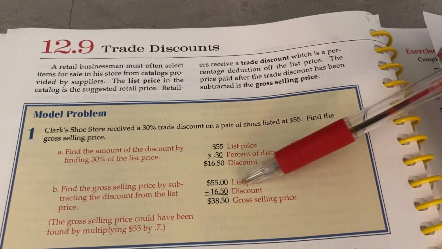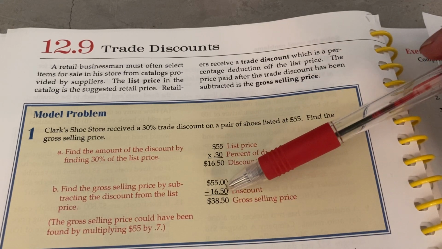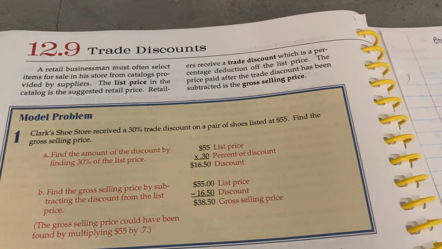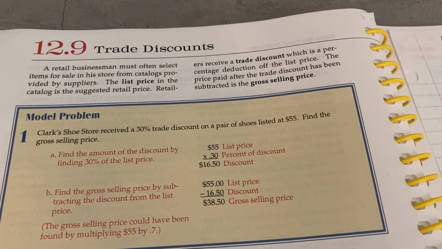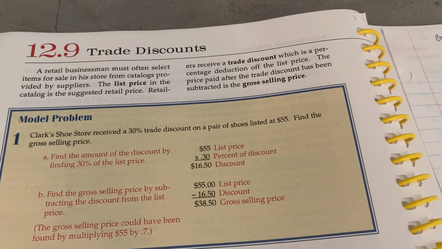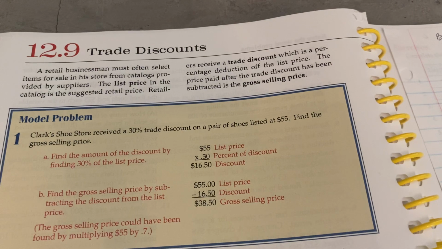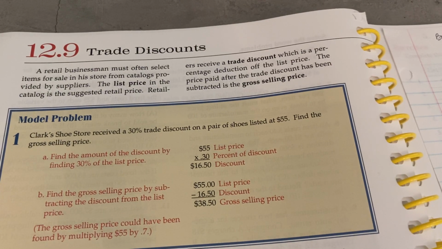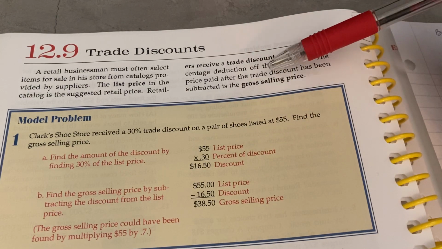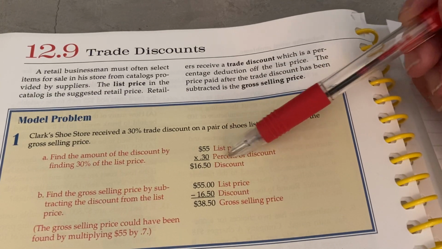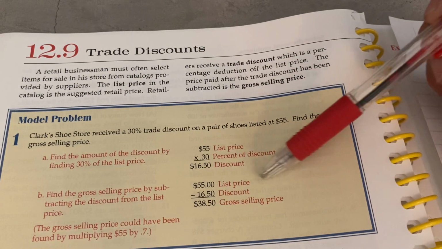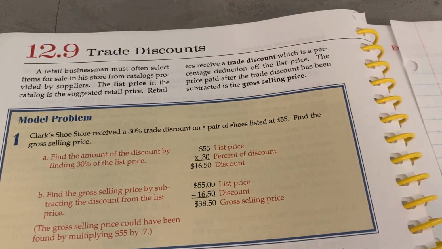And now your gross selling price is going to be $38.50. The gross selling price, as you multiply this out to find it. So basically, you have that list price, the price that you're going to list as a retailer, and then you have the discount price. And so basically, your gross selling price would be $38.50.